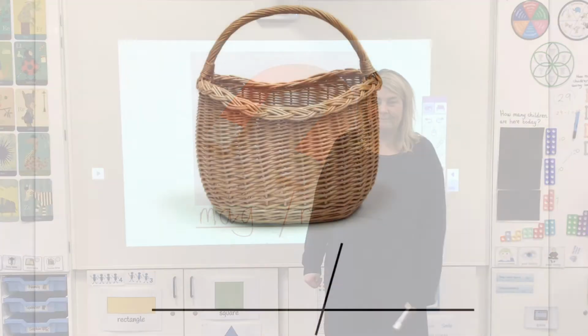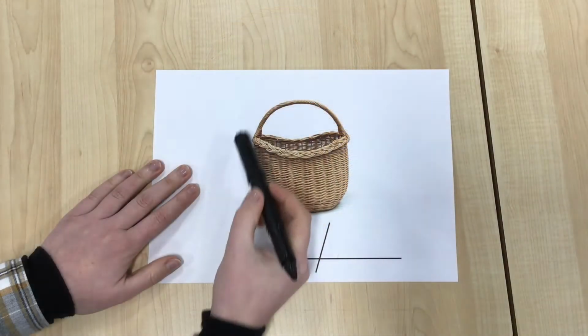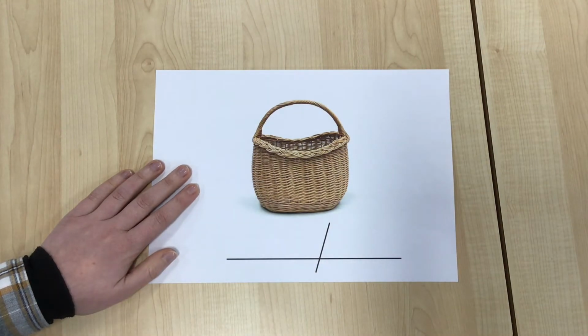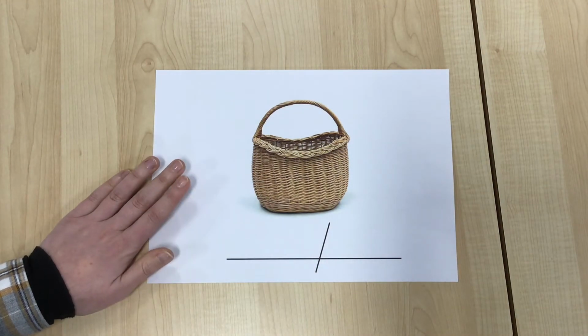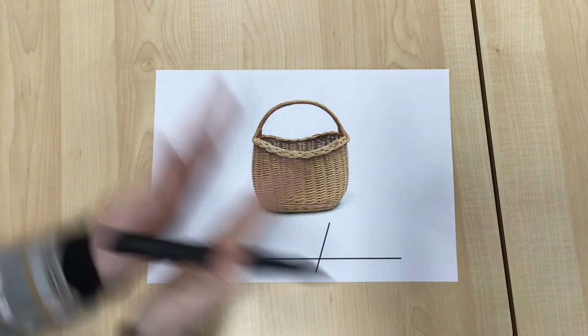Over to you. Your first word is basket, but actually we're going to say it slightly different in order for us to help spell it. So we say it like this. Basket. The first part is b-a-s. The second part is k-et. Pause the video and have a go. We have a basket. Let's see what syllables it is. Basket.